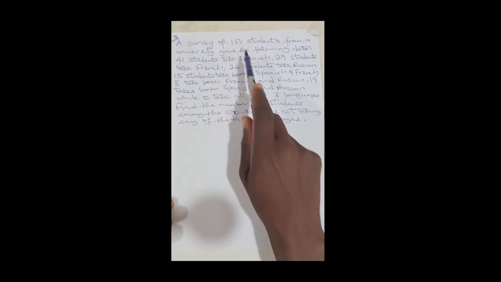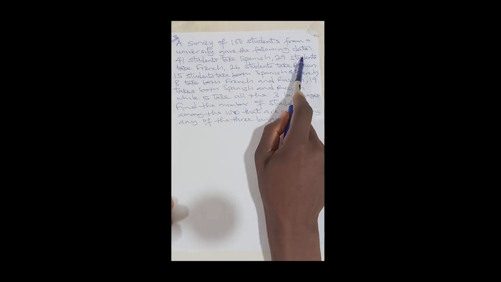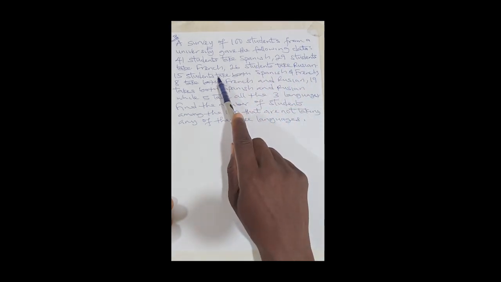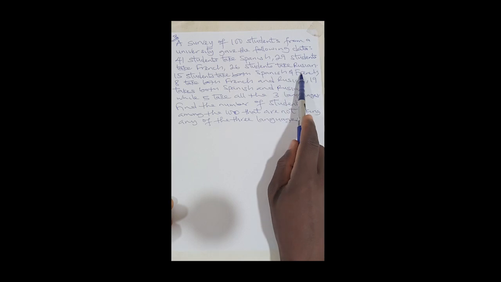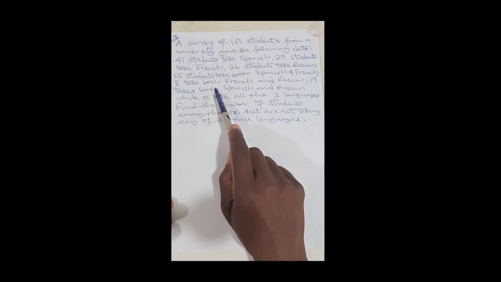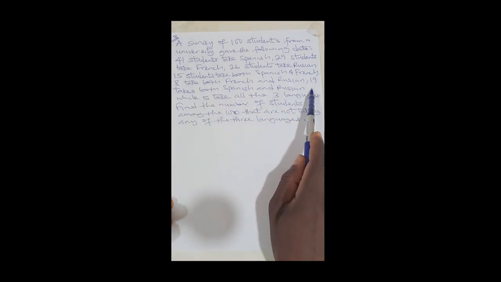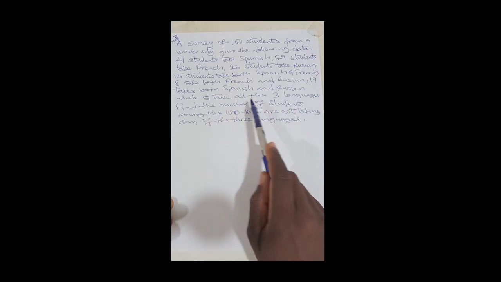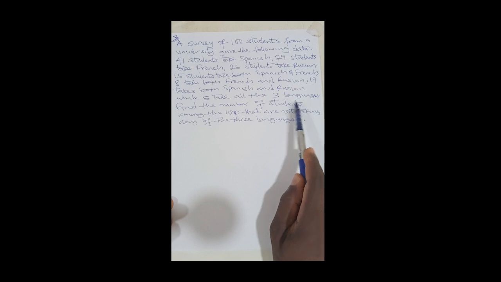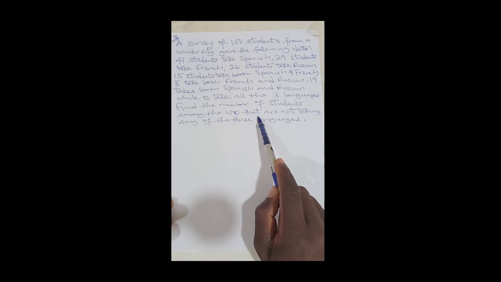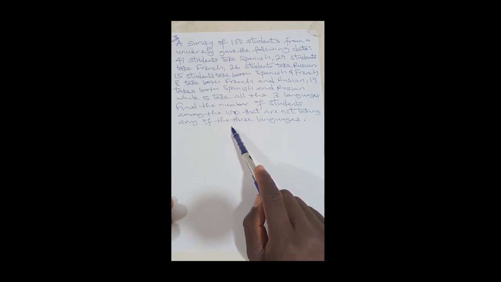A survey of 100 students for a university gives the following data. 41 students take Spanish, 29 students take French, 26 students take Russian, 15 students take both Spanish and French, 8 take both French and Russian, 19 take both Spanish and Russian, while 5 take all the 3 languages. Find the number of students among the 100 that are not taking any of the 3 languages.